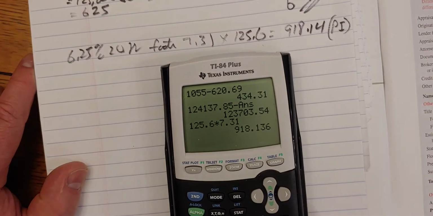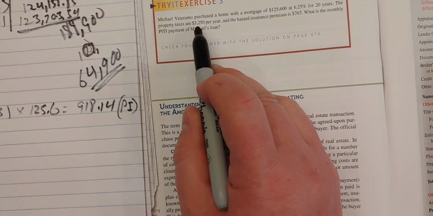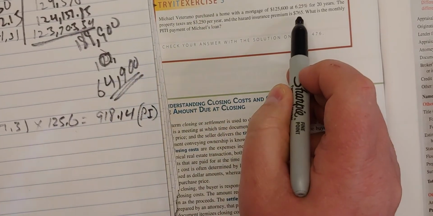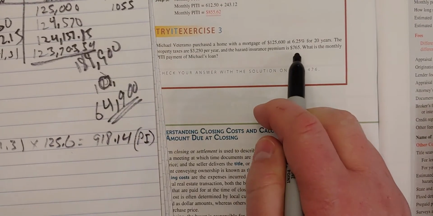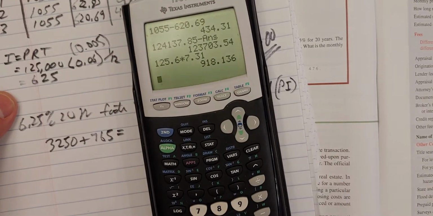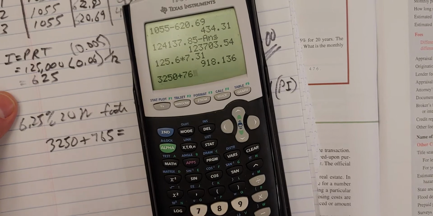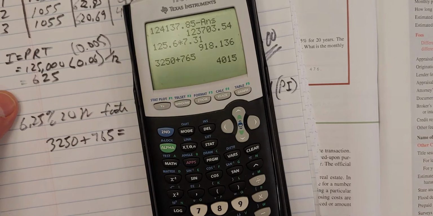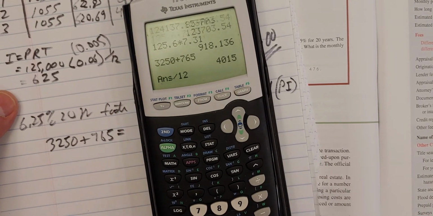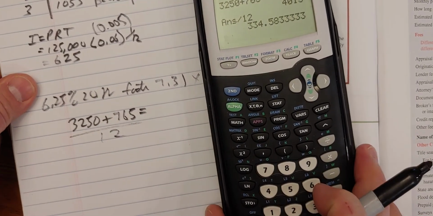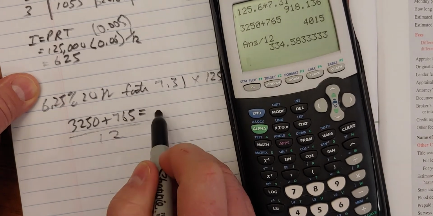Now, taxes, $3,250. Homeowners, $765. So $3,250 plus $765 equals $4,015. We're going to divide that by 12. That should end up being $334.58.